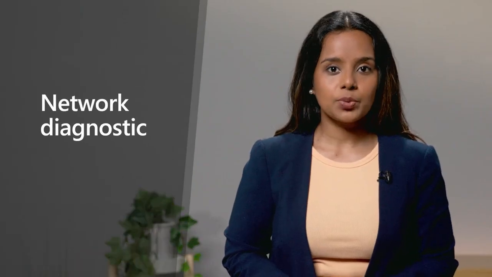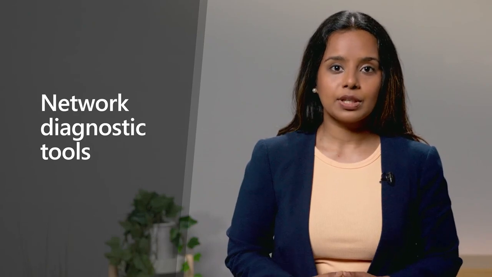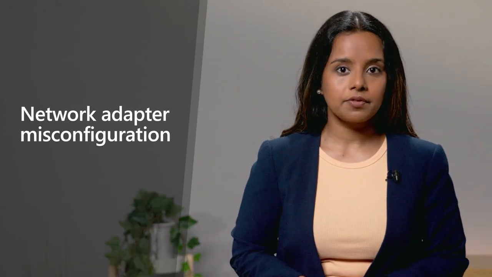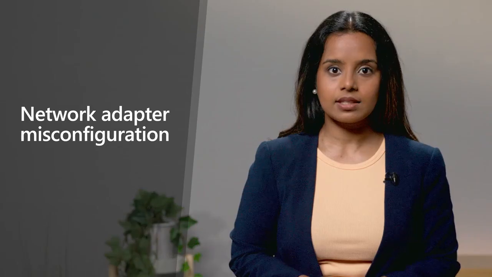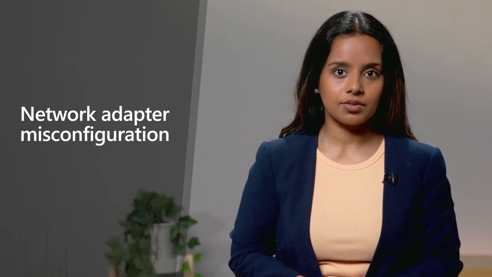This time, she uses network diagnostic tools to identify and resolve the problem. Her first step is to use the built-in network troubleshooter. She accesses it by going to Settings, System, Troubleshoot, Other Troubleshooters, and then Network and Internet. This tool automatically detects and fixes common network problems. Luckily, this is the only necessary step to solve the employee's internet speed issue. The troubleshooter identified misconfigurations in the network adapter settings as the cause of the problem, and it automatically fixed the issue by reconfiguring the necessary settings.